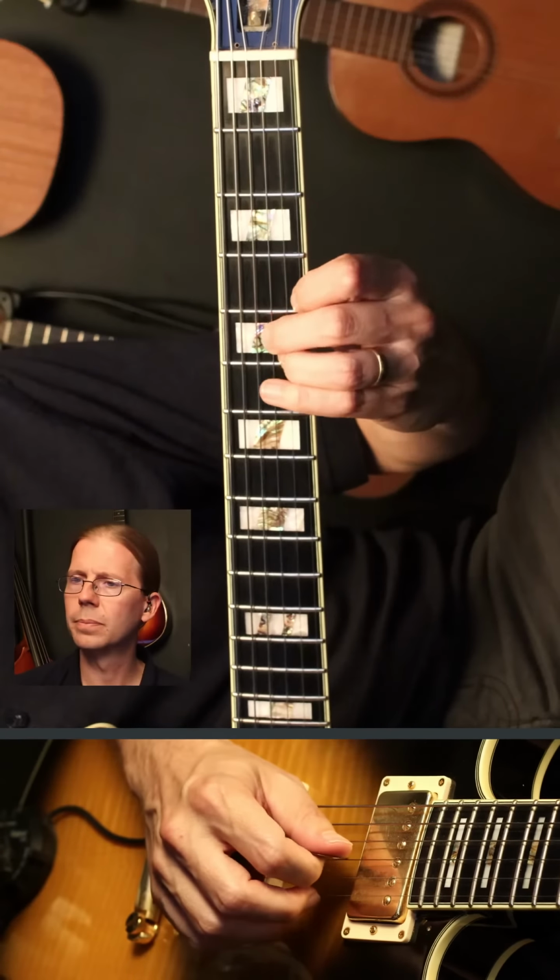Okay, and this is a really great way to arrive at some different chords. All right. So let's say I have a C augmented triad on the first 3 strings.